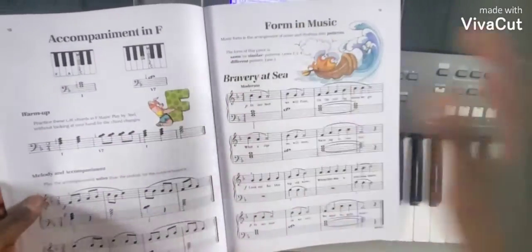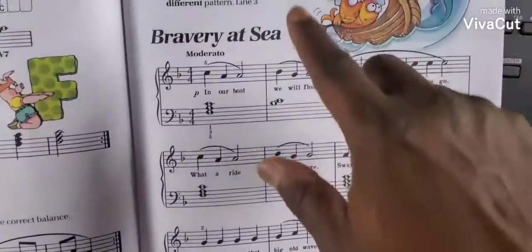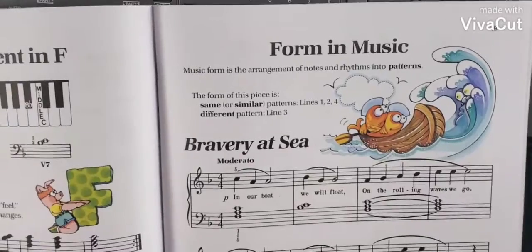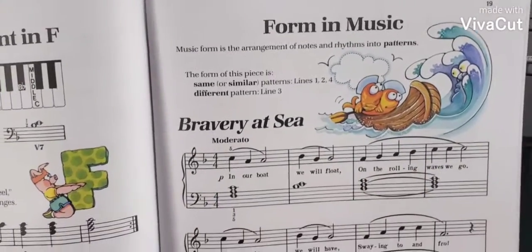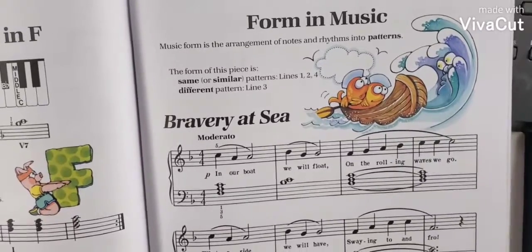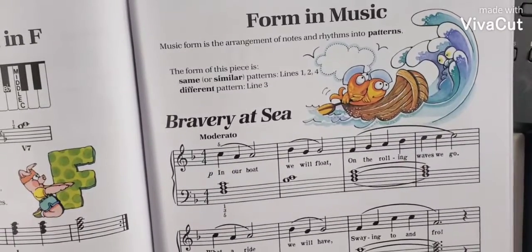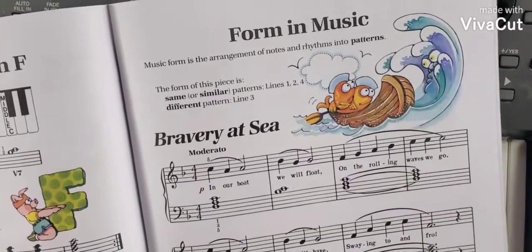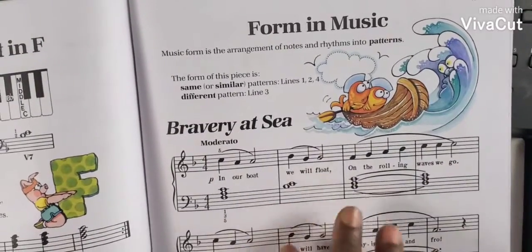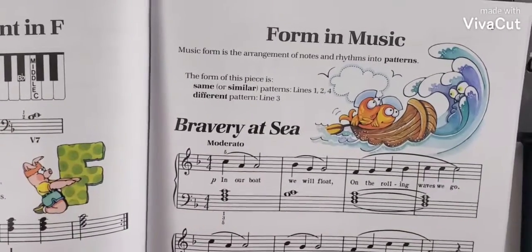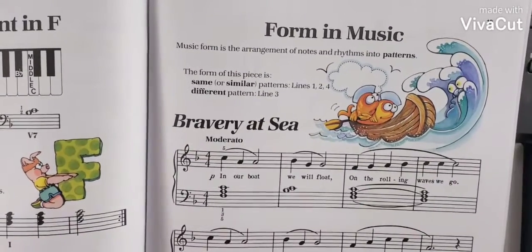And in this page 19, we have the forms in music. Now, in music, what is a form? What is called a form? So a form is an arrangement of notes and rhythm which form a pattern. So we arrange notes together and also the rhythm of the music, and will eventually come together to form patterns.